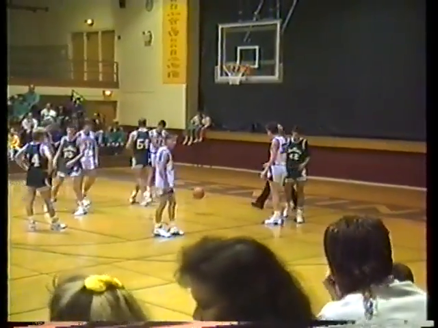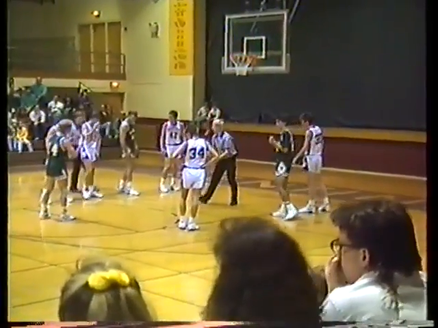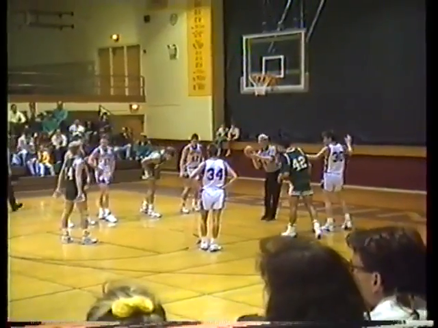Dickinson's first free throw is good. He has 5 points in the ball game. He'll shoot 1 more.